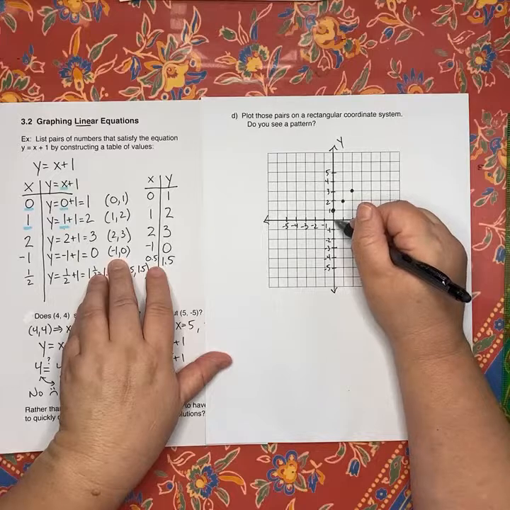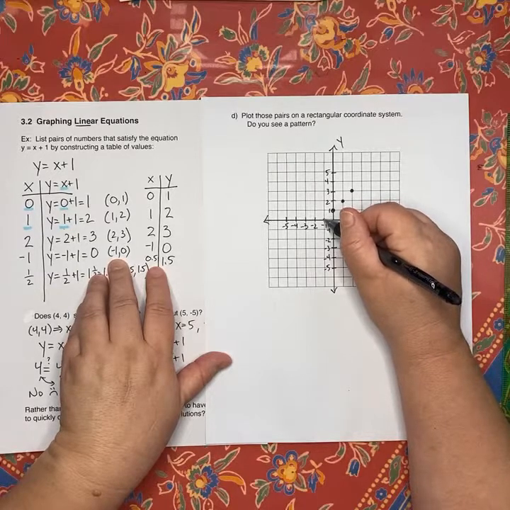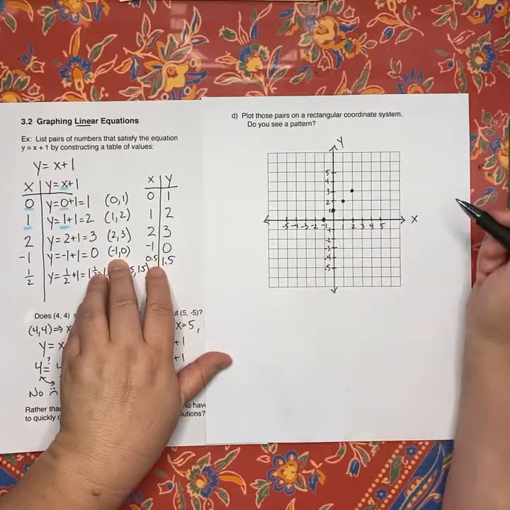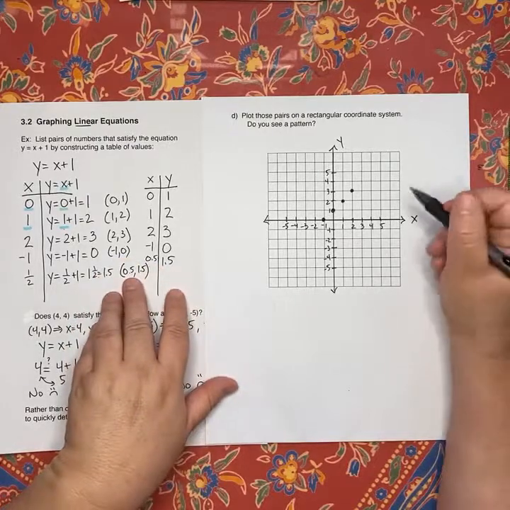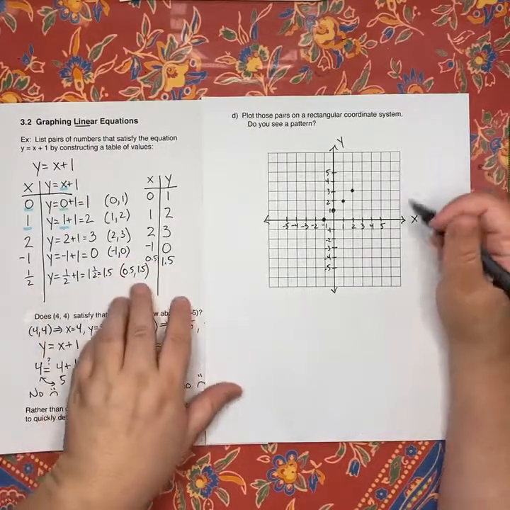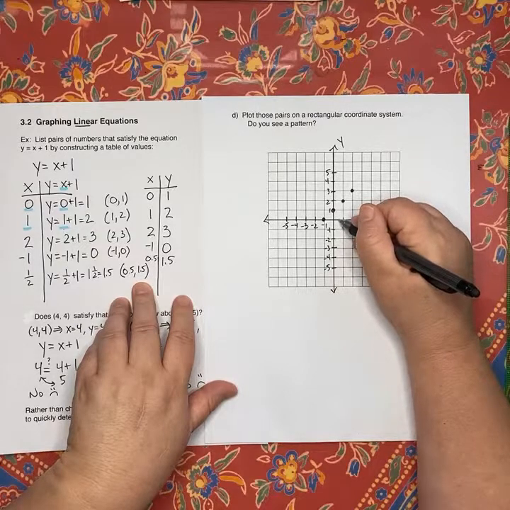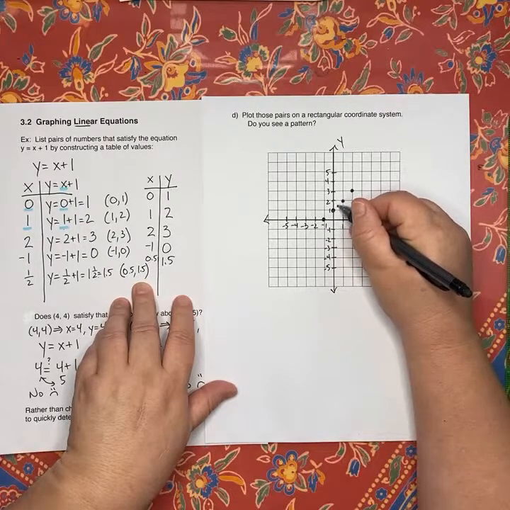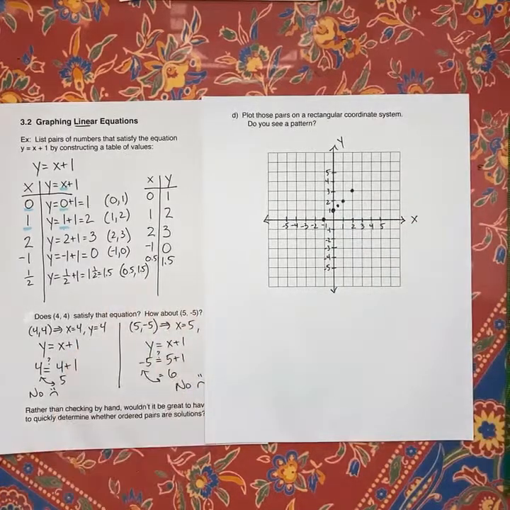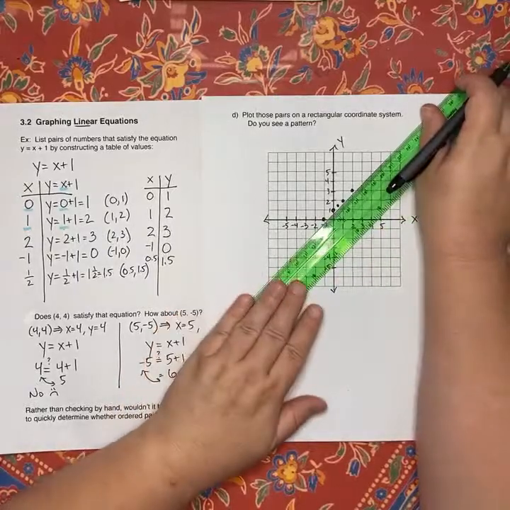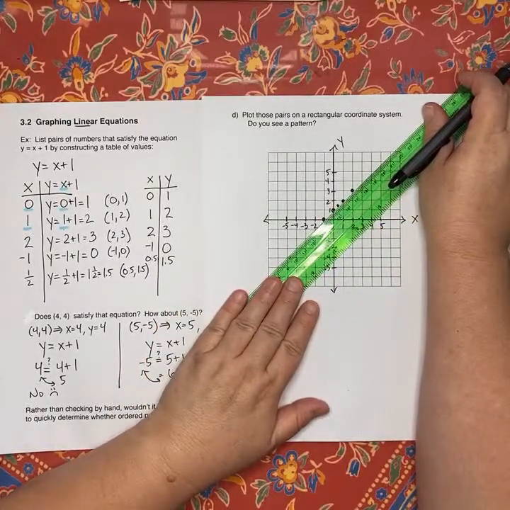-1, 0. So I go over to -1, but then I don't go up or down. I just stay there on the x-axis. Okay. And then 0.5 or 1/2 and 1.5. So I go over to 1/2, and I have to kind of estimate this, and I go up to 1.5. Now, what do you notice about all the points? Yeah, they all seem to lie on a line. I mean, all of them.